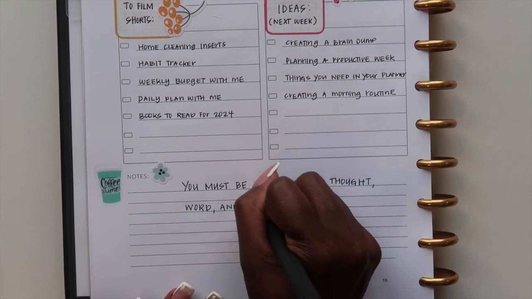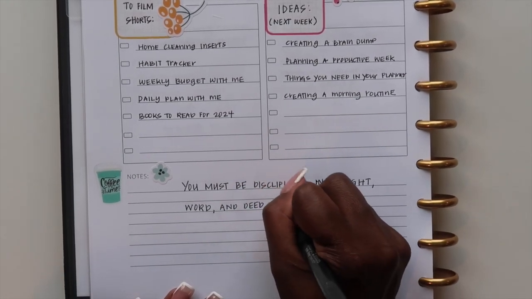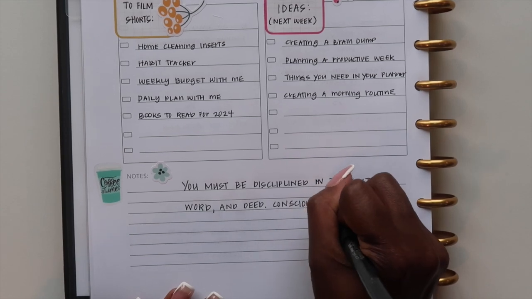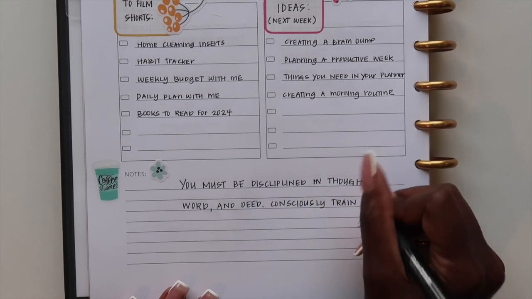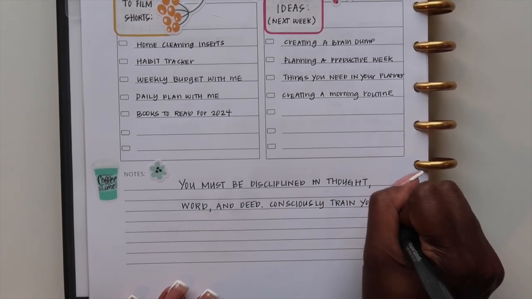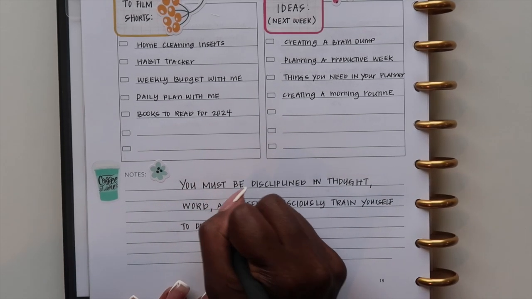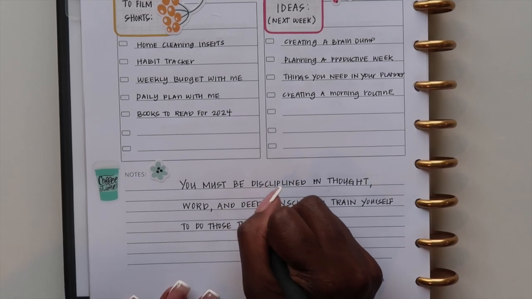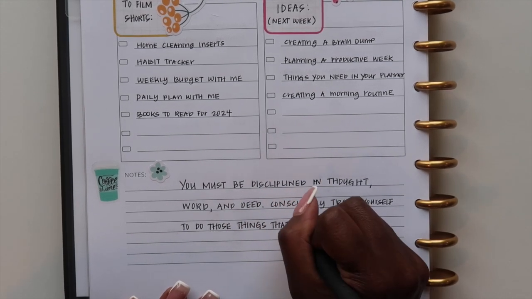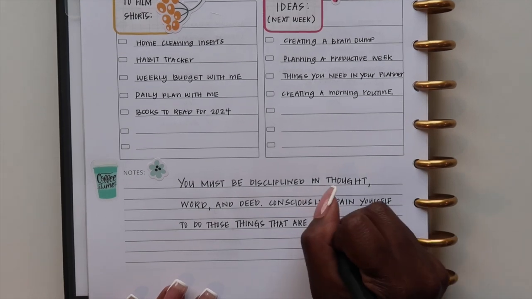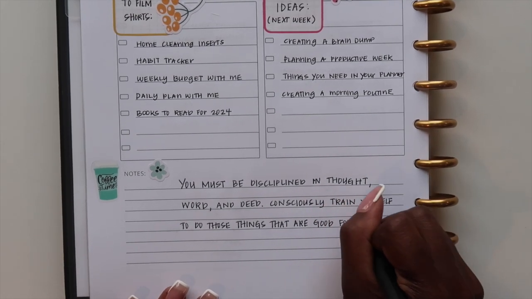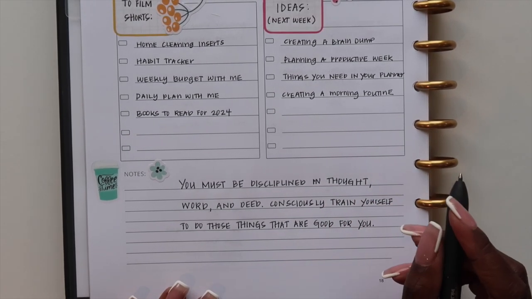Since I'm working from home, it is so easy for me to get distracted. And so a lot of times I will write a quote or a note to myself in this section right in the midst of all of my to-dos and all of the things that I need to film and calls I need to make, because this little note, I will read it so many times throughout the week and it will inspire me to keep focused and keep going.